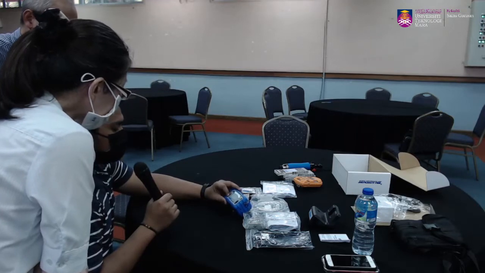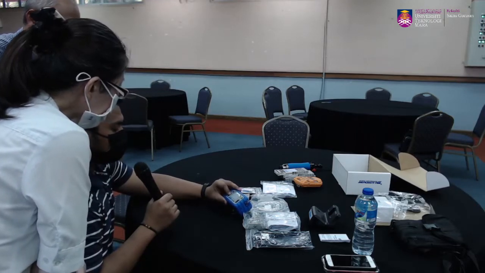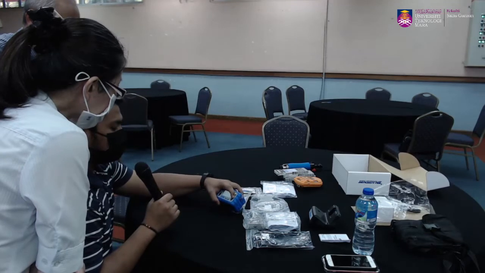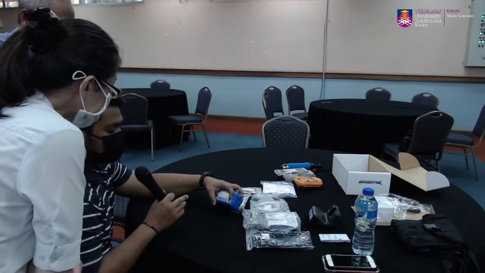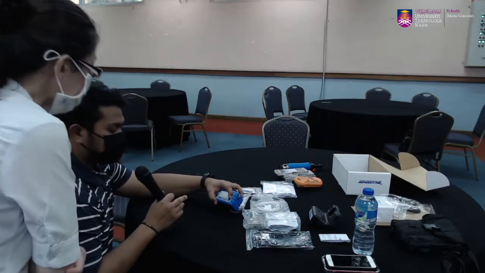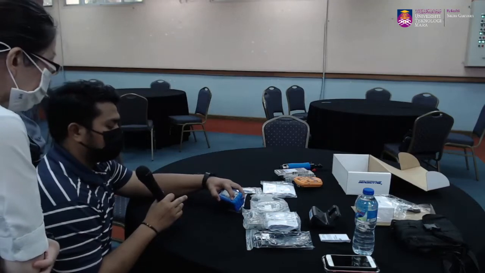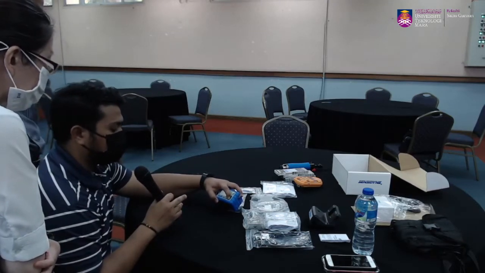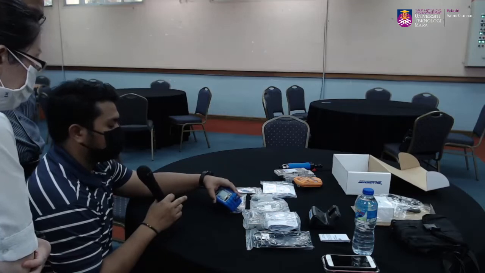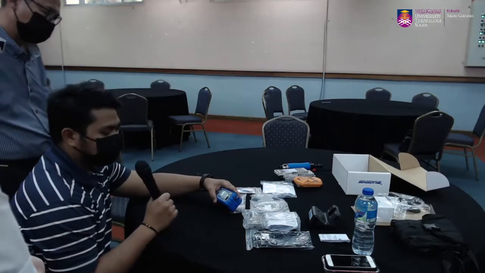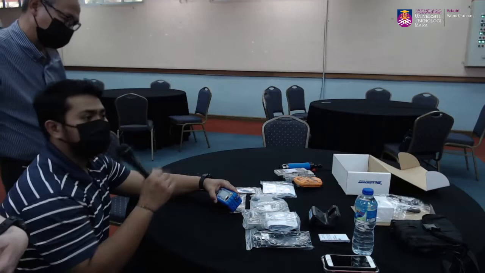Okay. So in terms of control mode dia is ada CF, constant pressure low, constant pressure high and also constant flow. So dia ada 3 lah. Tapi in terms of kita nak pakai tu kita kena identify kita punya flow rate and berapa media kita nak pakai lah.